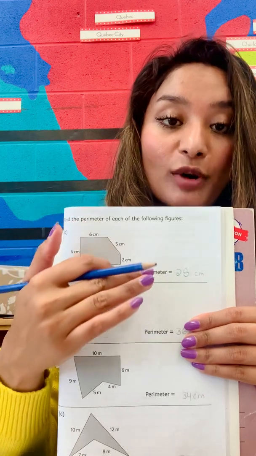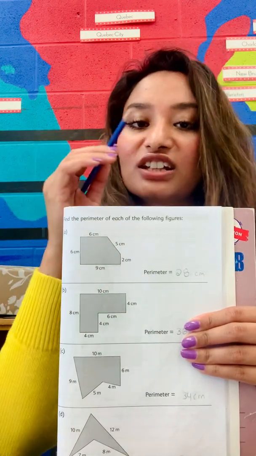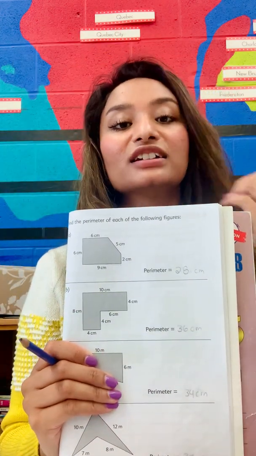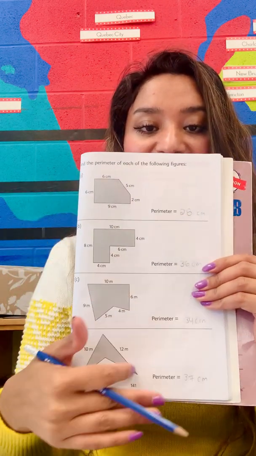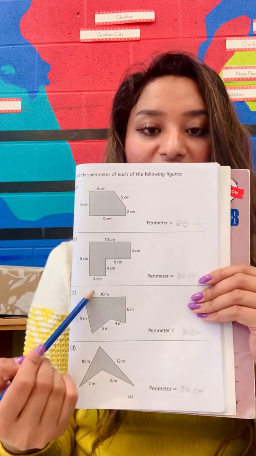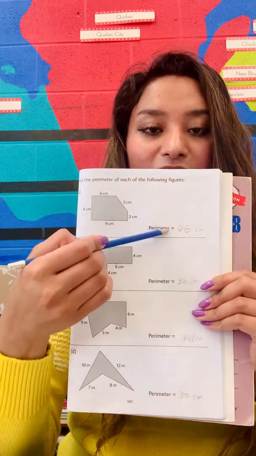We add up all of our sides, top, bottom, side, anything that is lonely, crooked, or even slanted, you just add up all the sides and write down your answer, okay? So you're basically adding all numbers to get your perimeter, okay? That's what we have to do for this exercise, and I will see you next time.